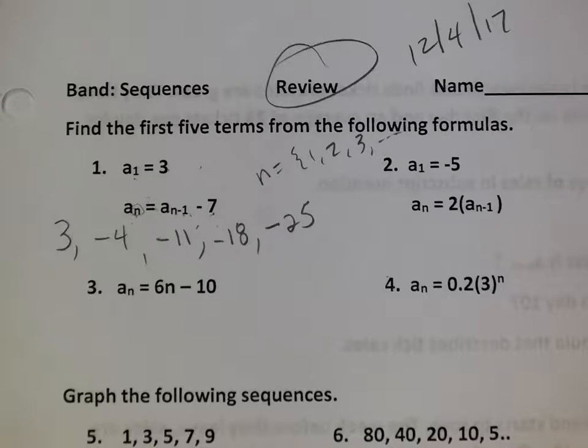So, watch, if you get a little confused, here, if you let n be 2, right, so the second term would say, take the first term minus 7, so that was the first term. If you want the third term, right, remember how we did this? If you want the third term, you take the second term minus 7, and it just keeps following that pattern, right? That confuses you? Okay, now, let's take a look at number 2.